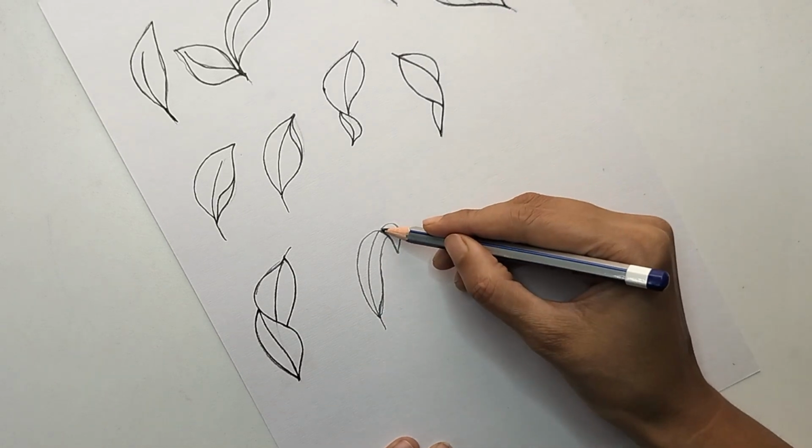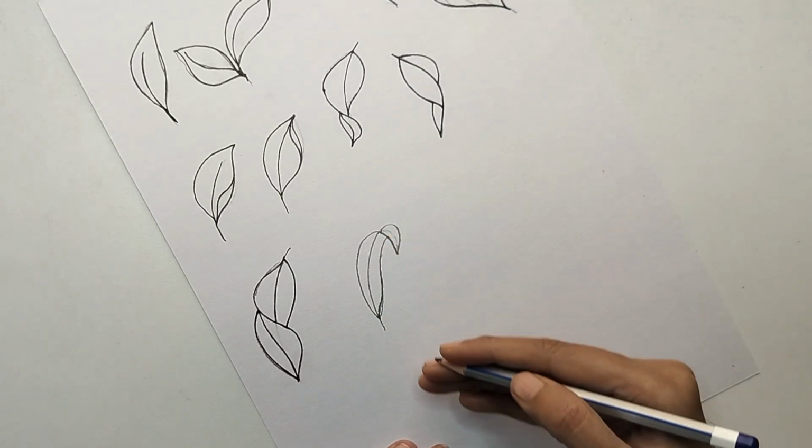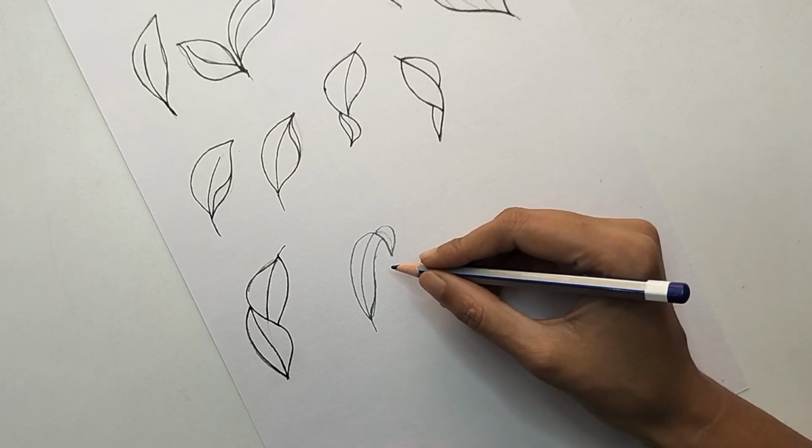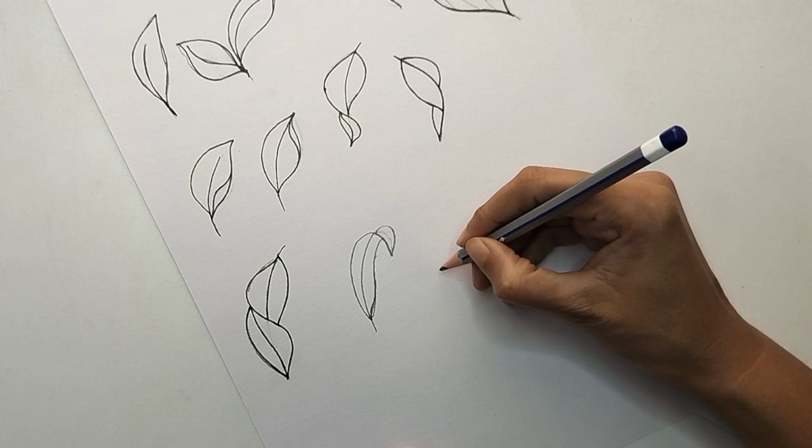Similar leaf but tilted from the tip. Now you can do it in many ways. So, let's do one more time.